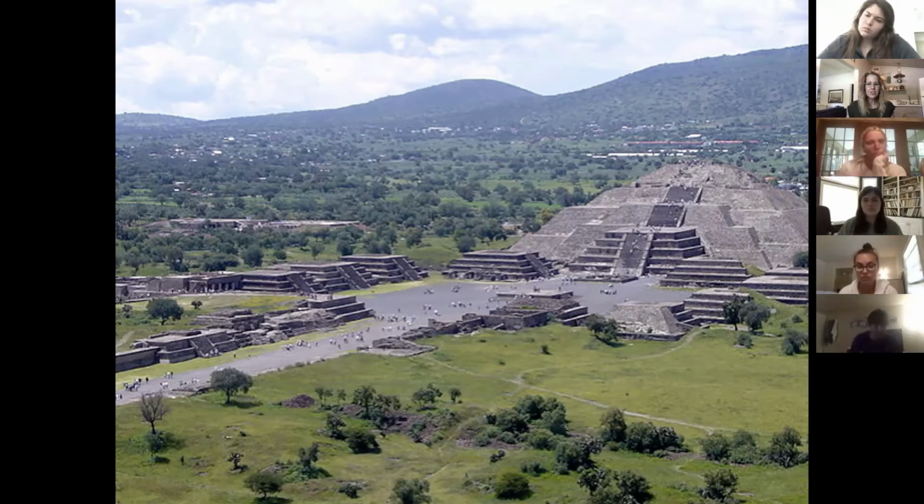So modern archaeologists don't know what this site was originally called. The name Teotihuacan comes from the Nahuatl language. Nahuatl is another word for the Aztec. It's the name that those people called themselves. The Spanish called them the Aztec, but they were the Nahua or Nahuatl people. The name Teotihuacan is thought to mean the place of the gods, and you can see that in this monumental architecture.